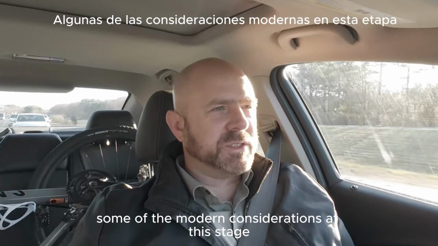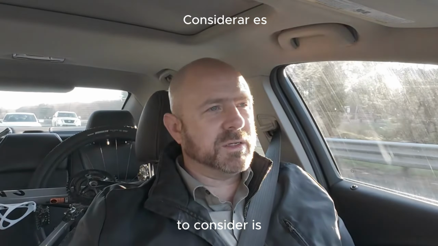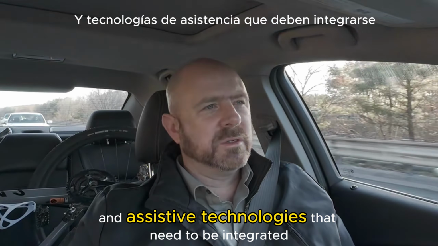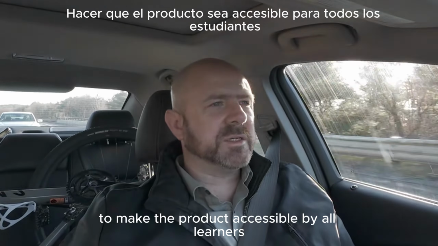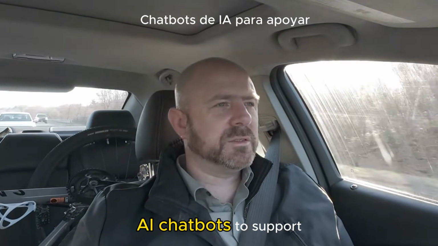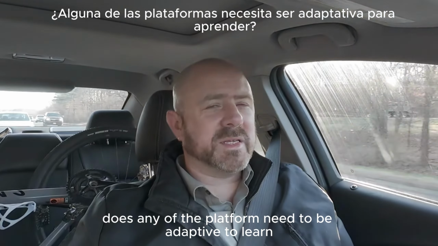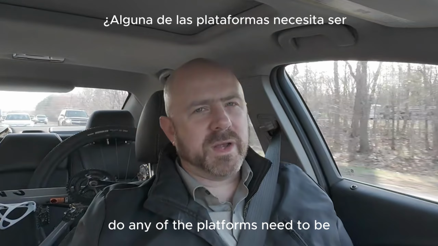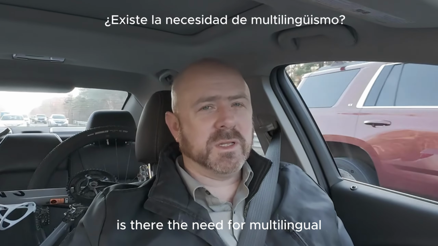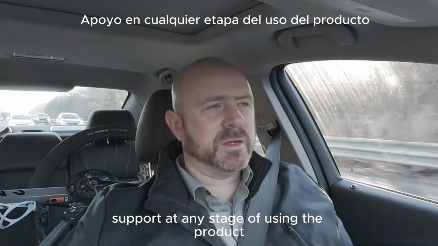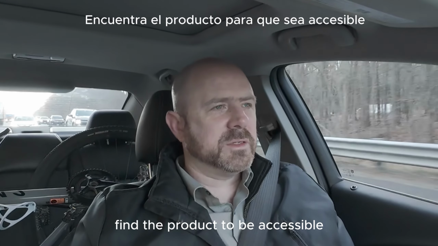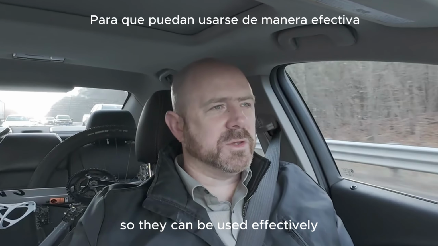Some of the modern considerations at this stage are English language learners, special education, and assistive technologies that need to be integrated to make the product accessible to all learners. Are there AI tutors that need to be integrated? AI chatbots to support? Does any of the platform need to be adaptive to students? Is there the need for multilingual support at any stage of using the product? And accessibility is a huge feature here, just making sure that all users find the product to be accessible so it can be used effectively.